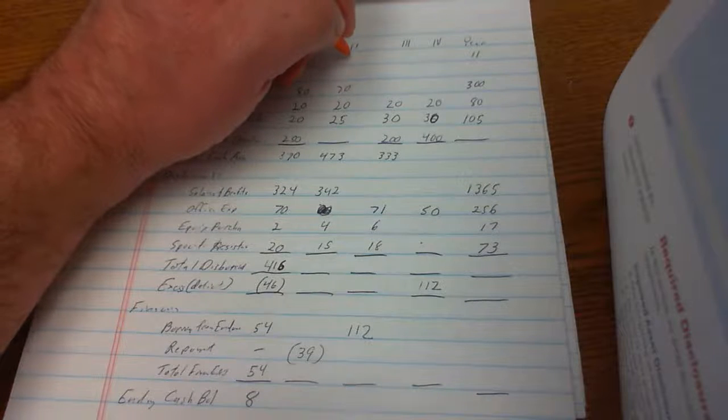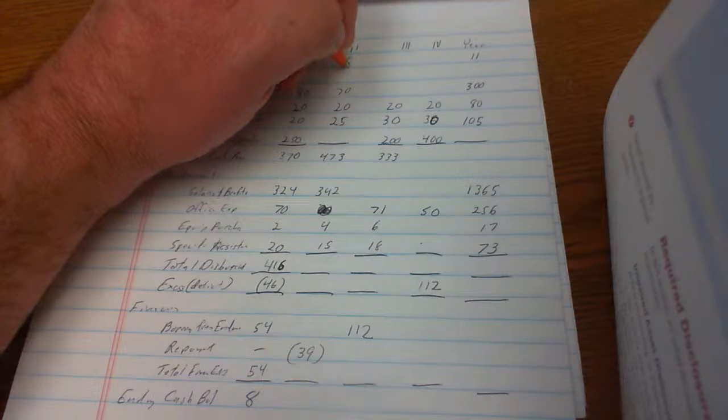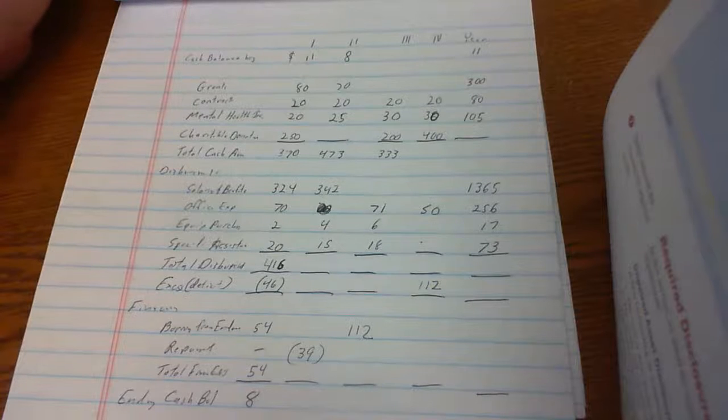All right. And so now we go up here, and our ending cash balance in quarter 1 is our beginning cash balance in quarter 2. Now we can figure out what our charitable contributions are.